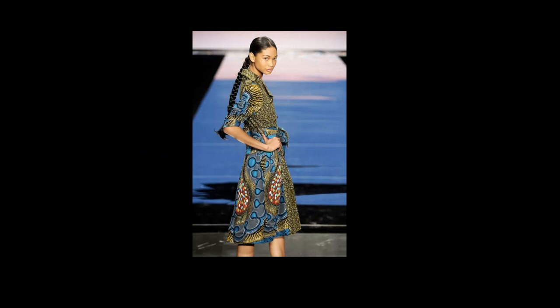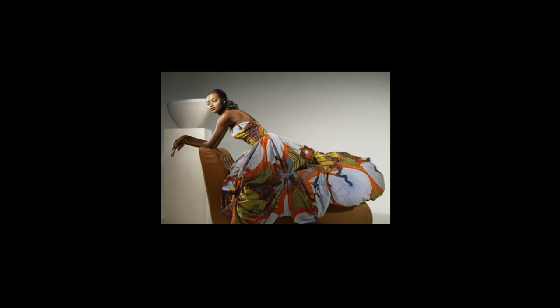But you will often find these fabrics used when designers are trying to evoke a certain connection to Africa. Here we have Chanel Iman, who's American, wearing this dress in, I believe, one of the African Fashion Week fashion shows. Here we have a ball gown made out of that batik textile.